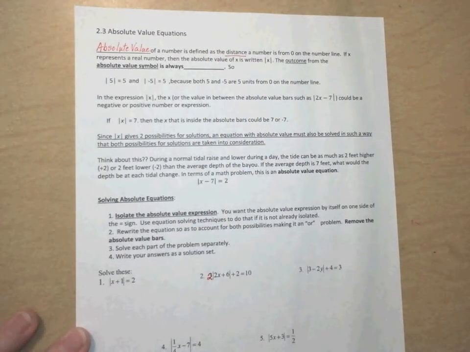Now, the connotation of absolute value goes with the fact that we're not worried about whether it is negative or positive, but we're worried about how it is defined as distance from zero.